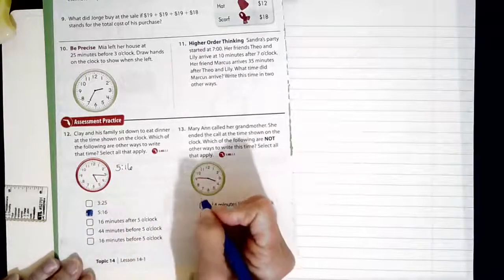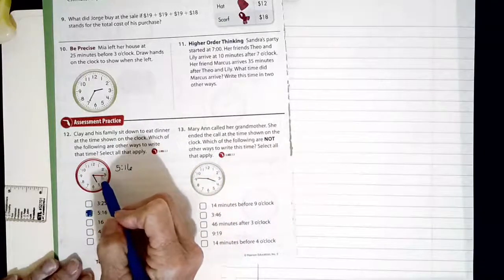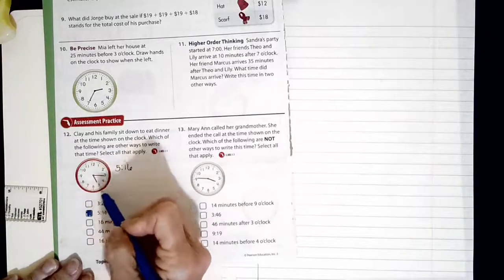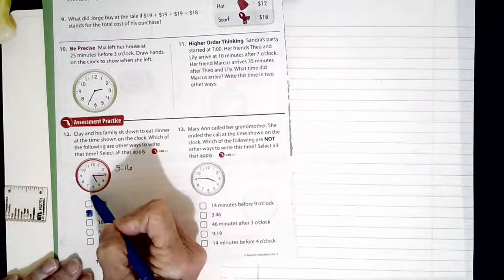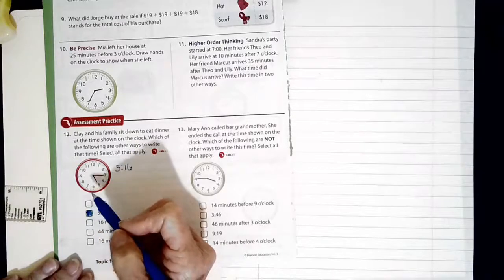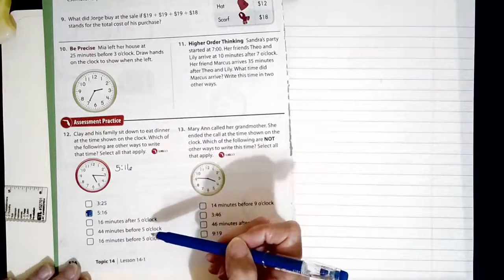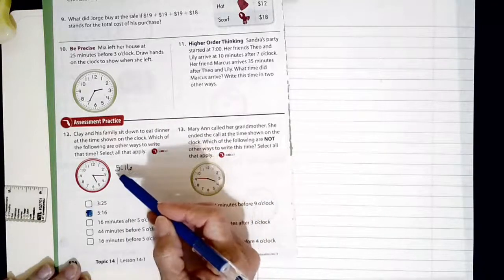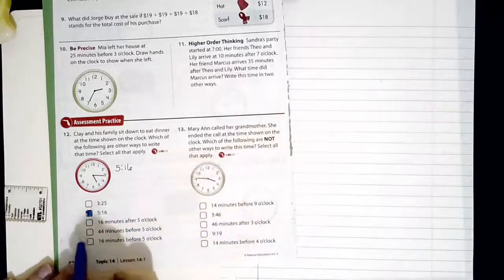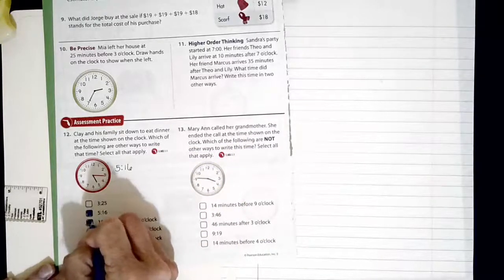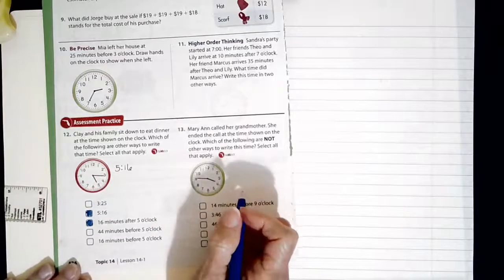So what's another way to write this time? Remember, when the minutes are between the 12 and that 6, we're going to say how many minutes after the hour. So I know another way to look at it would be it's 16 minutes after 5 o'clock. So let's see, do we have that option? Yes, we do. 16 minutes after 5 o'clock. So I already know those are two ways to write it, but let's check the others.